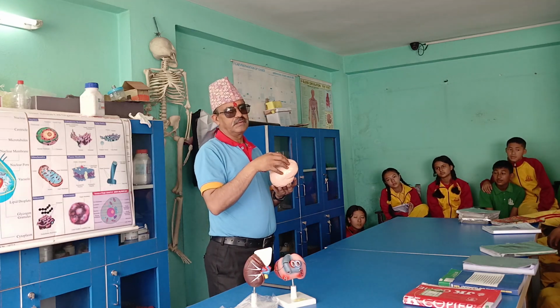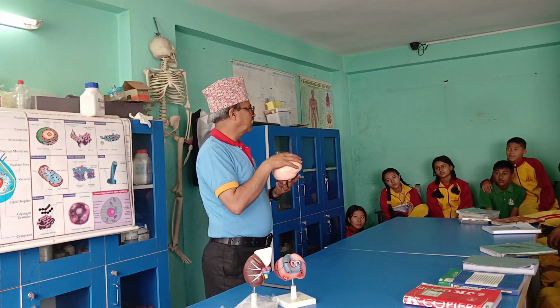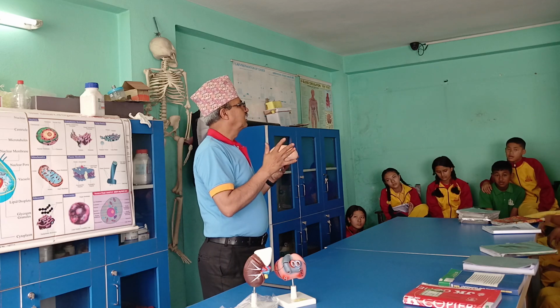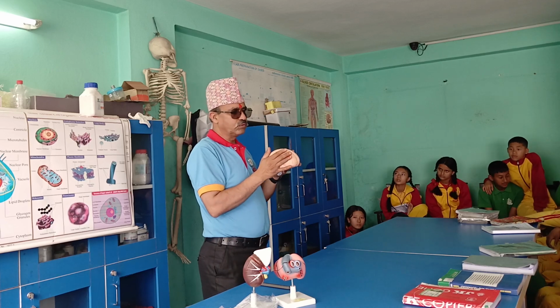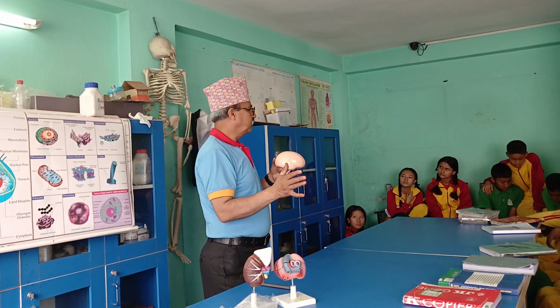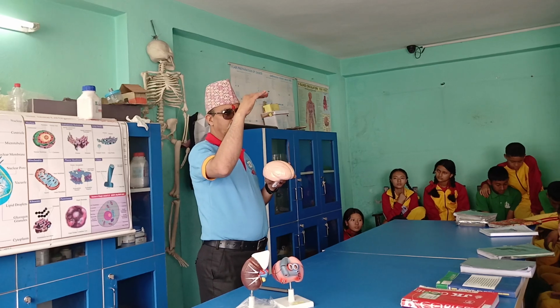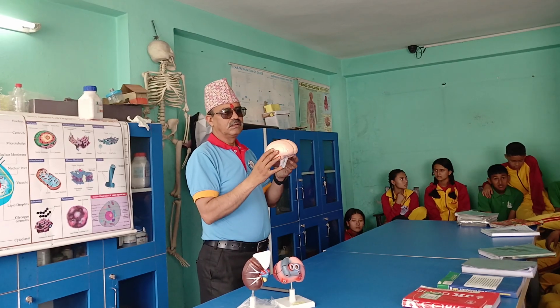It is a very soft organ, so it needs some sort of protection, and the protection is provided by the cranium. There is one small box of bones: right side bone, left side bone, up bone, down bone, and below that is your brain.